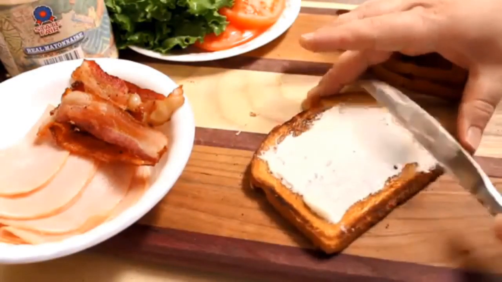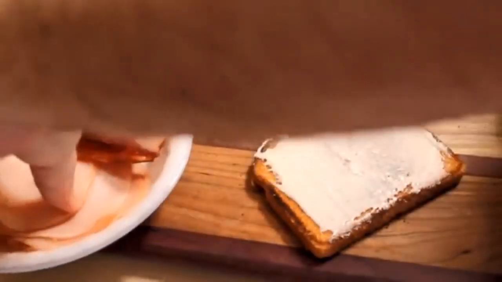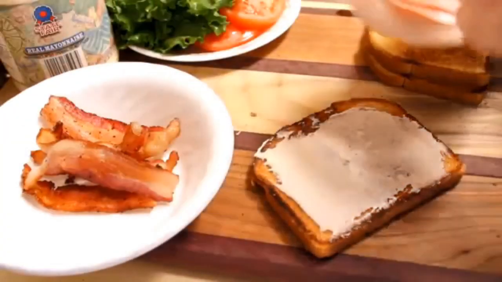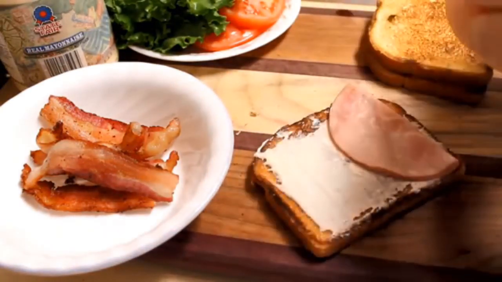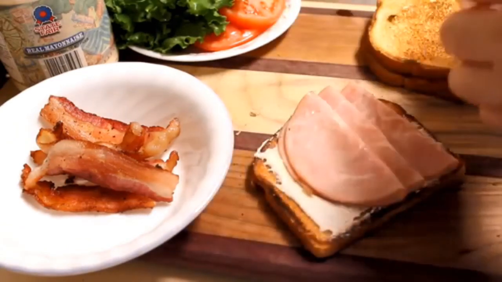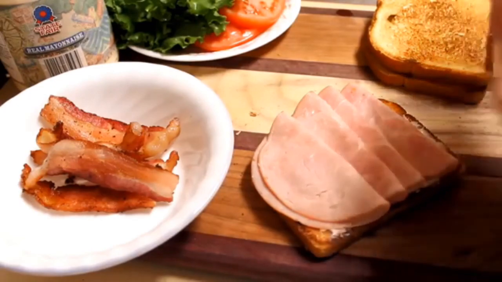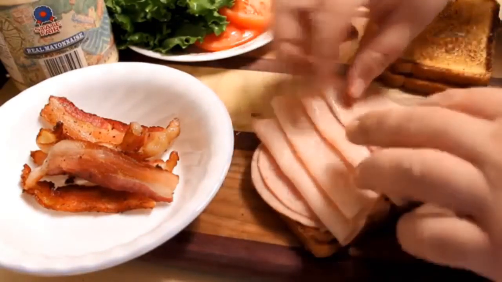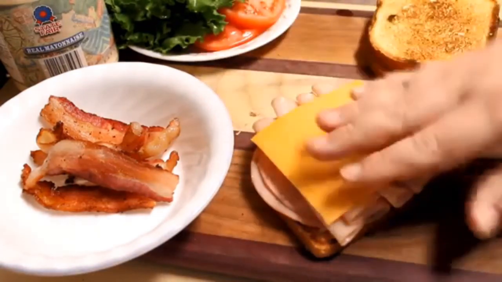And I'm going to take my bottom slice of toast and cover it with some mayonnaise. Now, I do my club sandwiches a little bit different. Where I live, we order them and get them a specific way, and that's the way I like to make them. So I'm going to start off with a layer of ham, and this is just regular smoked ham lunch meat. I'm going to top that with some smoked turkey breast lunch meat, and then a slice of mild cheddar cheese.